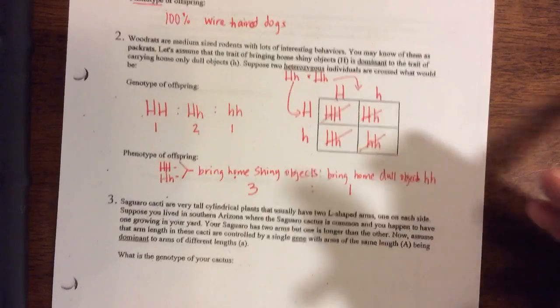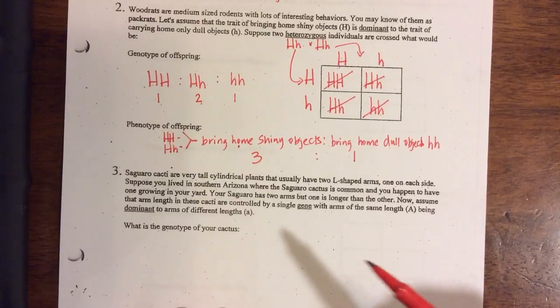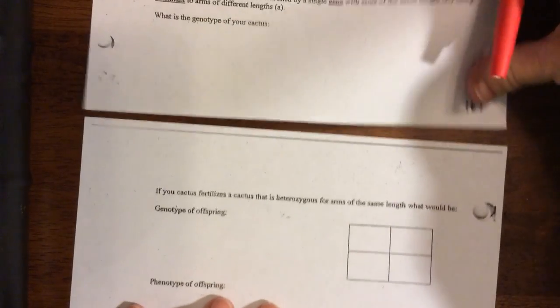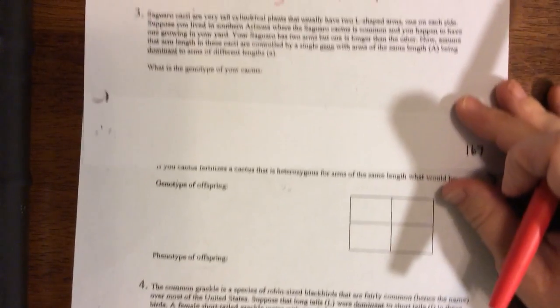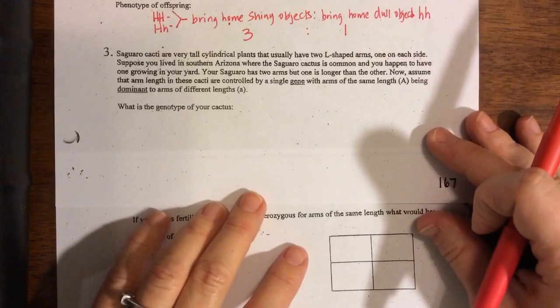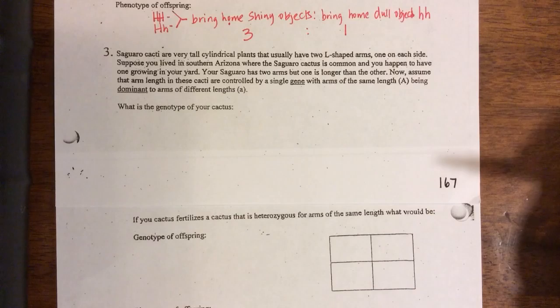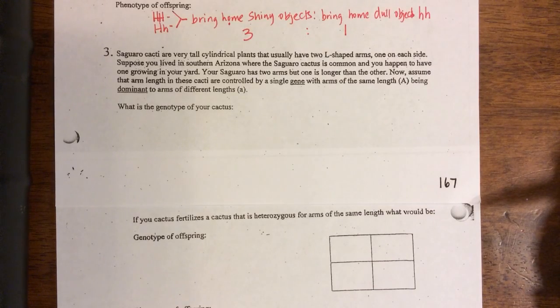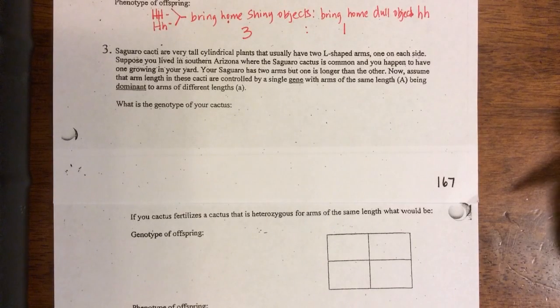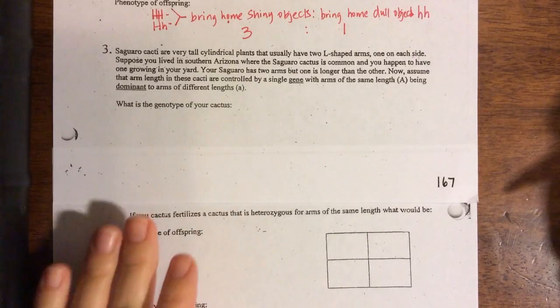All right, so let's look at number 3. Number 3 actually goes on 2 different pages. So we'll start on the first page. All right, let's see if we have it all on one page, sort of. All right, saguaro cacti are very tall cylindrical plants that usually have 2 L-shaped arms, one on each side. Suppose you live in southwestern Arizona where the saguaro cactus is common and you happen to have one growing in your yard. Your saguaro has 2 arms, but one is longer than the other. Now assume that arm length in these cacti is controlled by a single gene, with arms of the same length as big A being dominant to arms of different lengths.